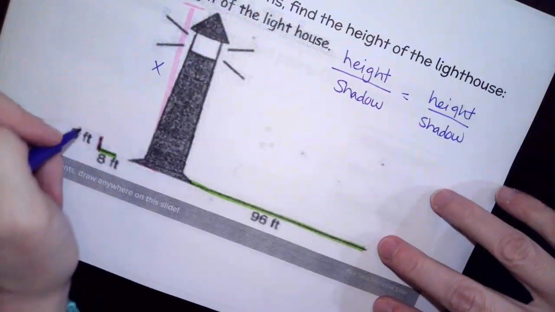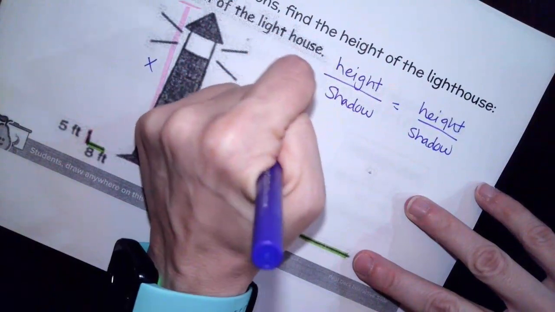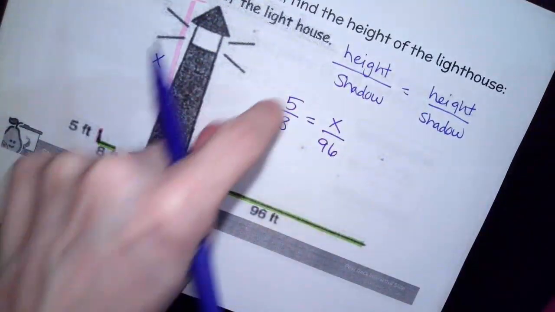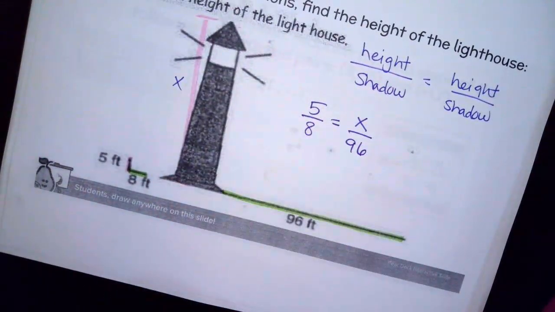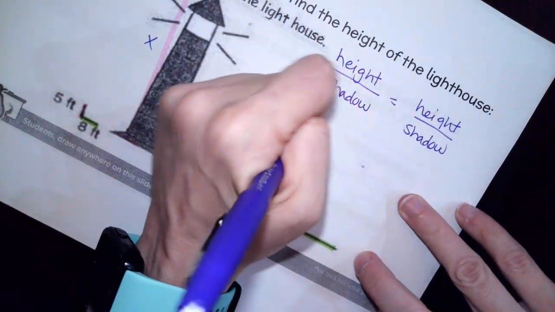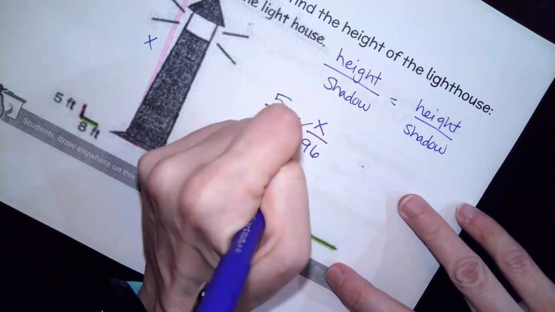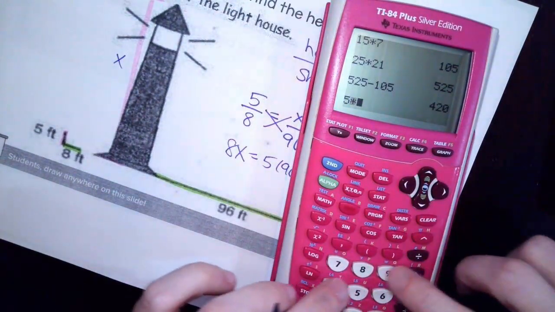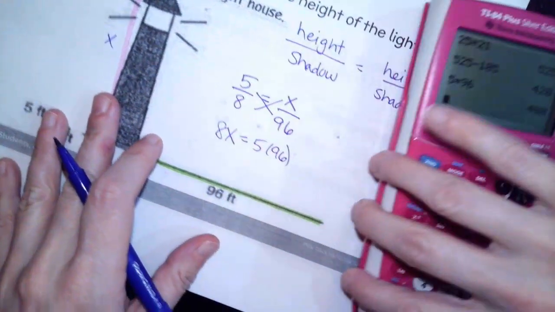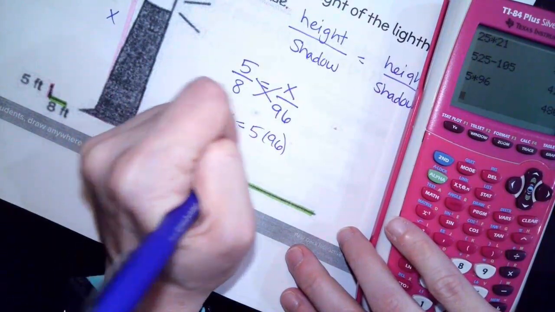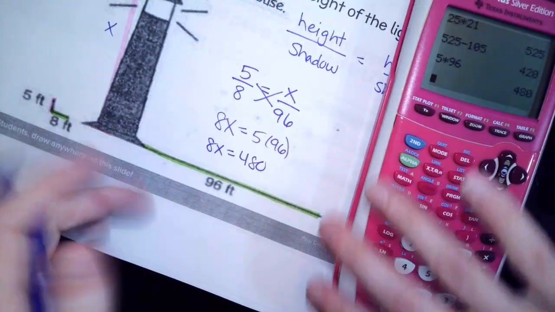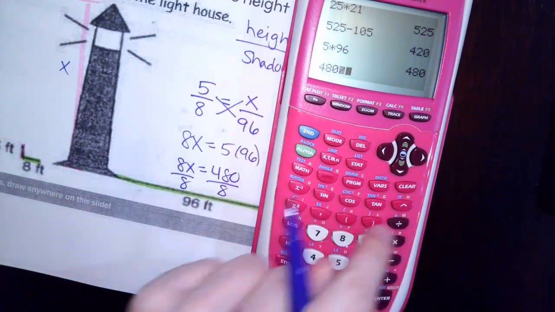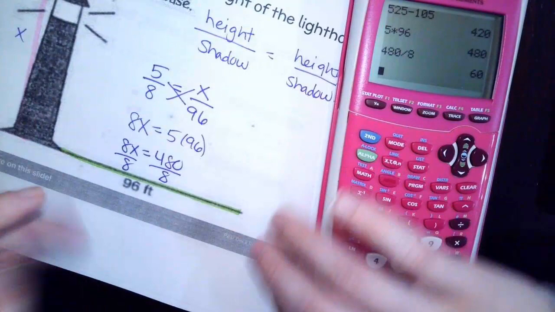So I would do 5 over 8 equals x over 96, height over shadow of the person, height over shadow of the lighthouse, cross multiply. I end up with 480 there, so 8x equals 480, divide both sides by 8. I end up with x equals 60.